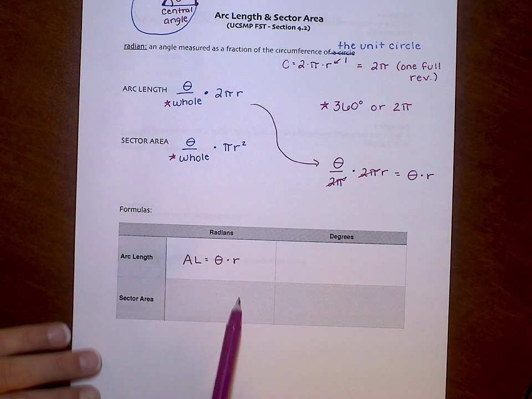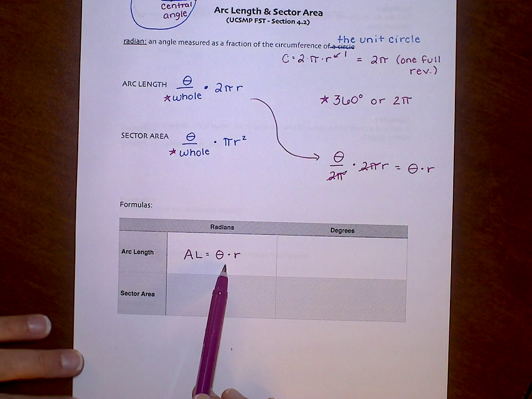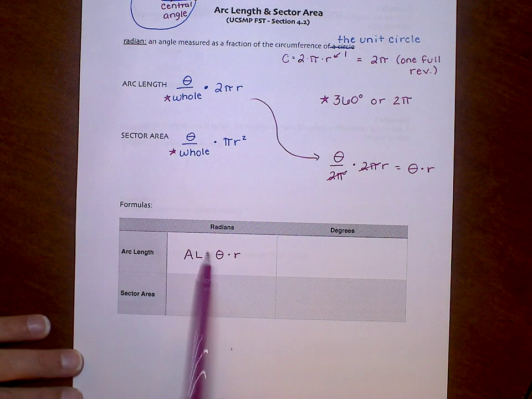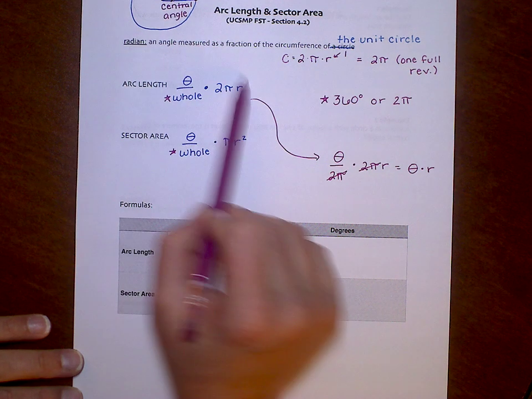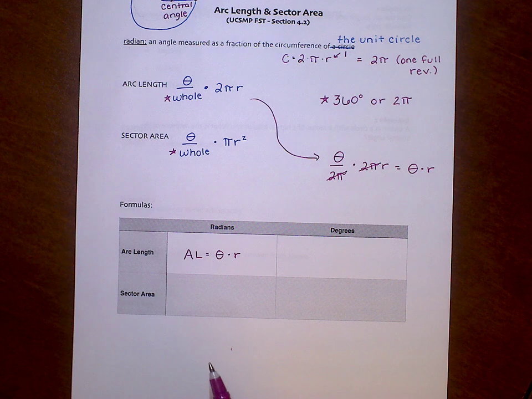Now, I'll be honest, this is the formula your book gives you, so I want to make sure you have it. I very rarely use this formula. I almost always just go back to this because this makes sense to me. This requires me to memorize. Okay, but I want to make sure you have all these formulas in front of you.